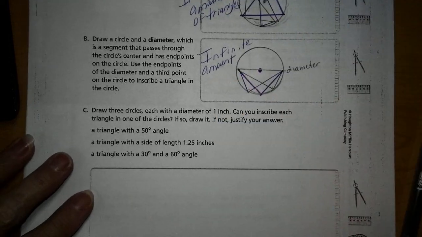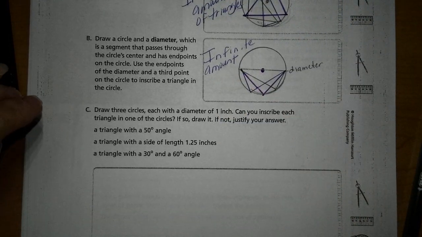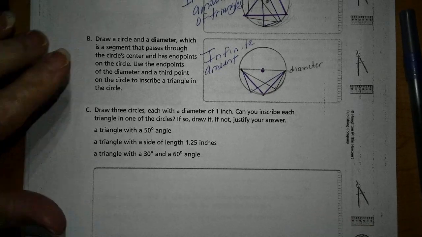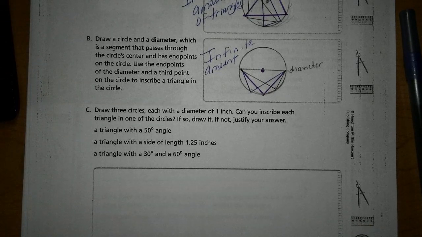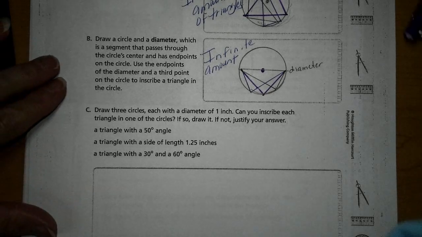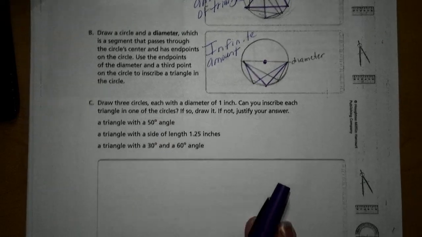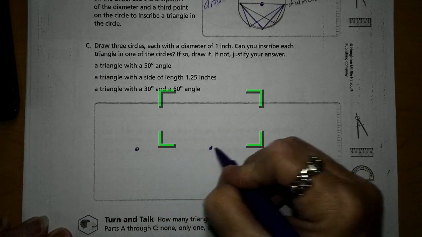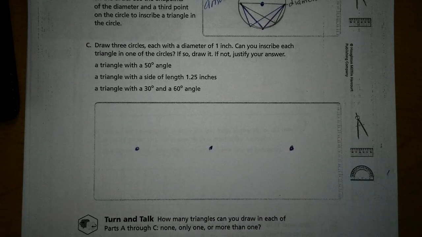All right, so now C says draw 3 circles with a diameter of 1 inch. Can you inscribe each triangle in one of the circles? If so, draw it. If not, justify your reasoning. All right, so we're going to draw 3 circles. I'm going to draw 3 dots. So 1, 2, and 3.